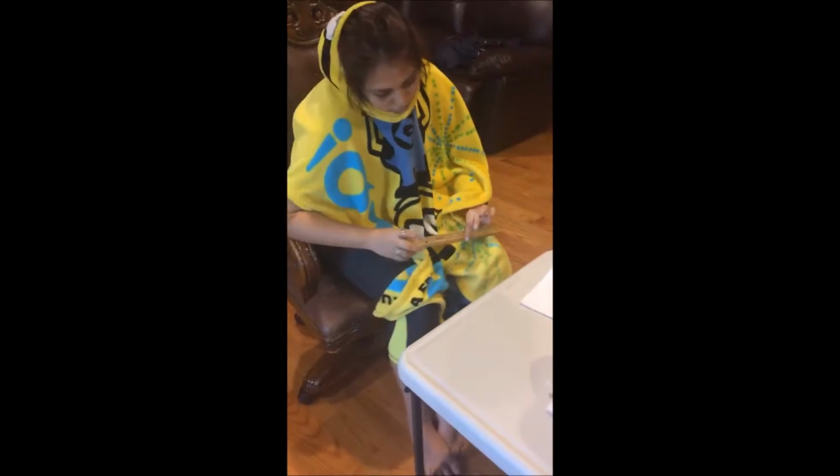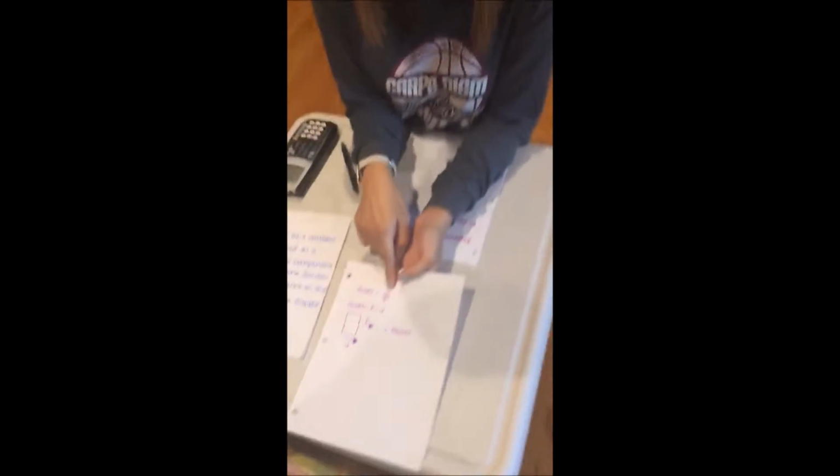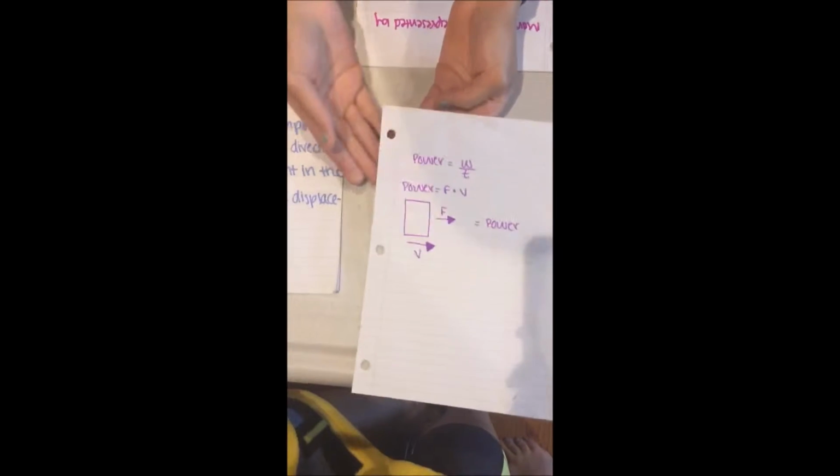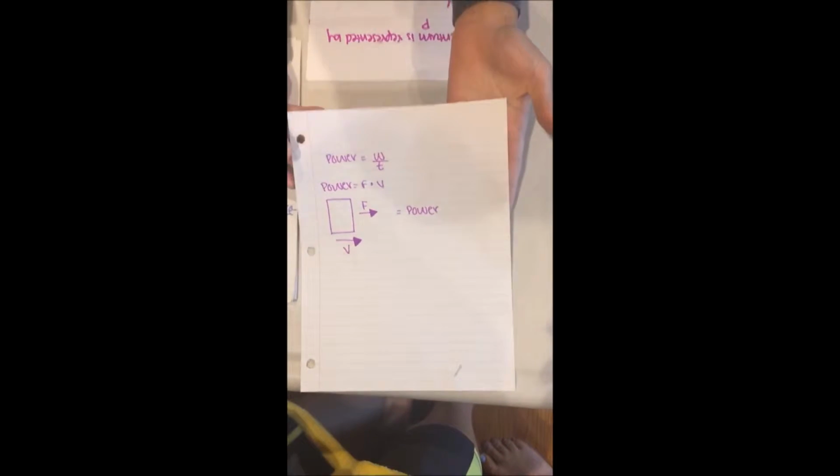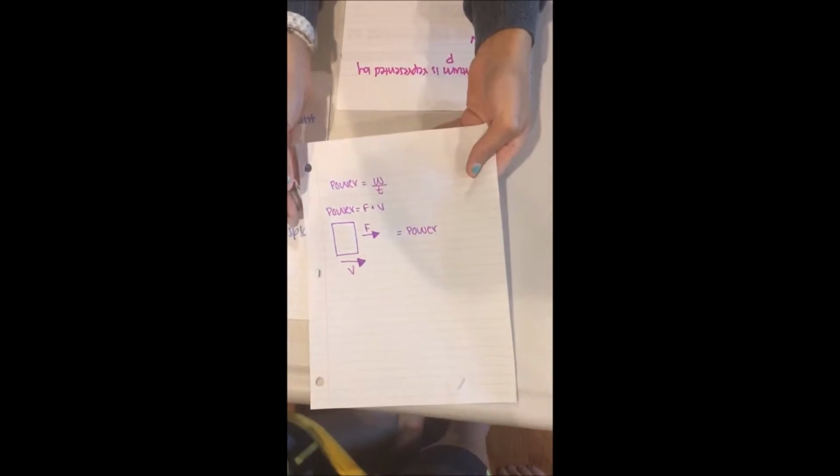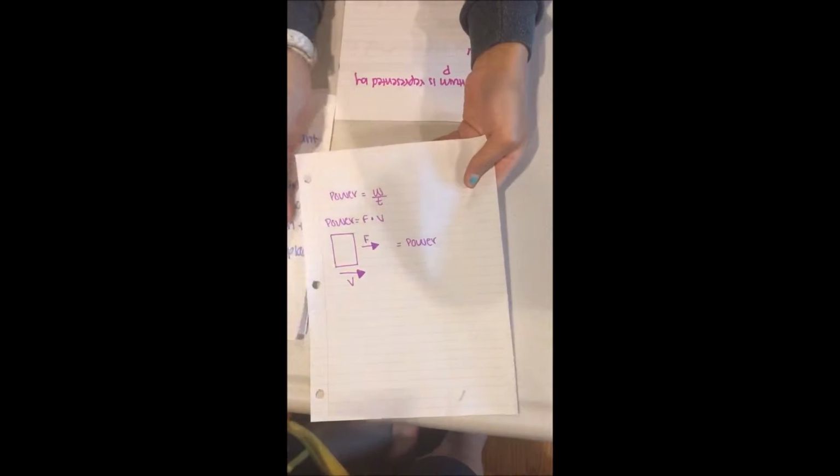Second thing we're going to review is power. The equation for power is work over time. It's a ratio, so it can be work divided by time. Okay. Second equation is power equals force times velocity.